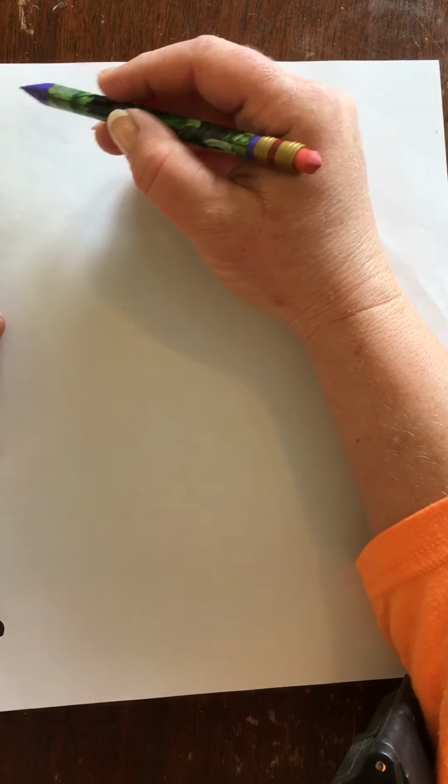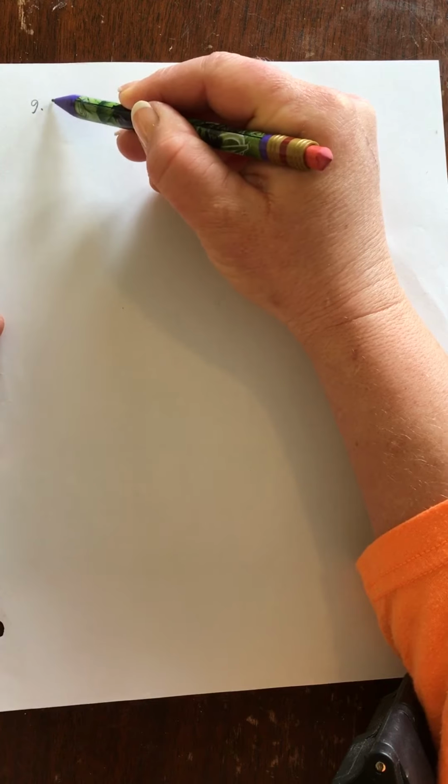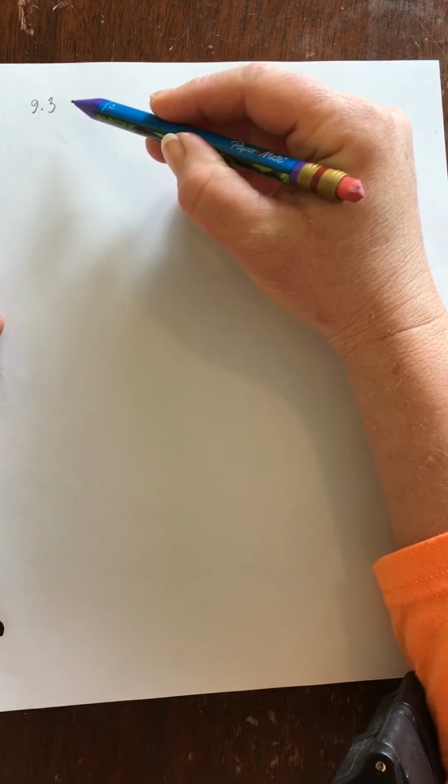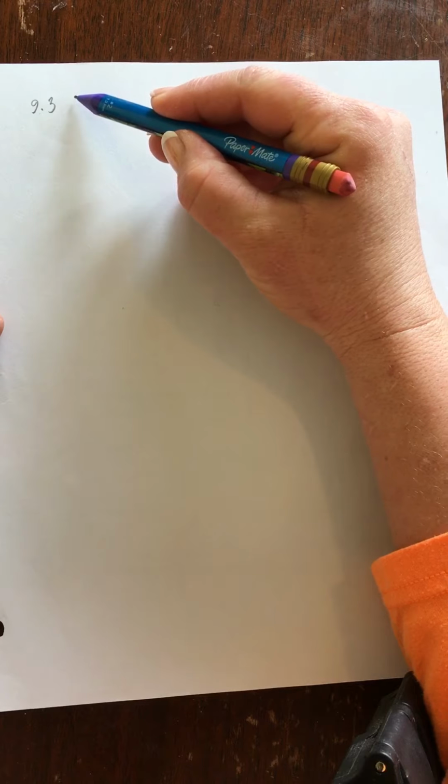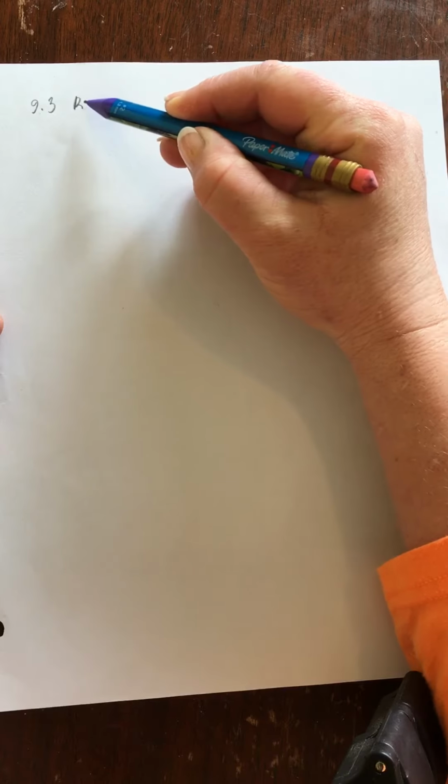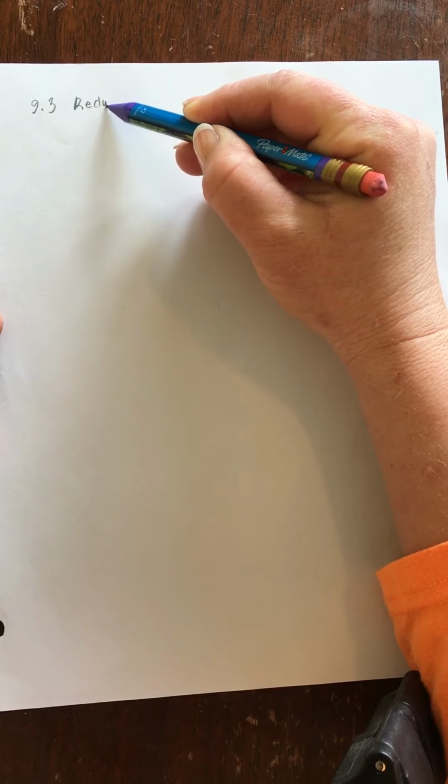Okay, this section is still chapter 9, section 3, but we're going to use those double angle identities to give what we call reduction formulas.